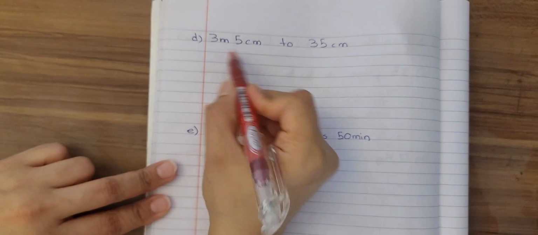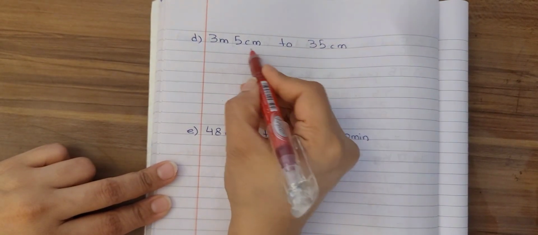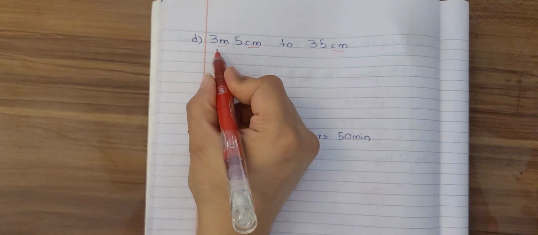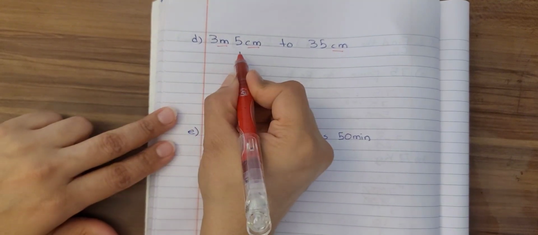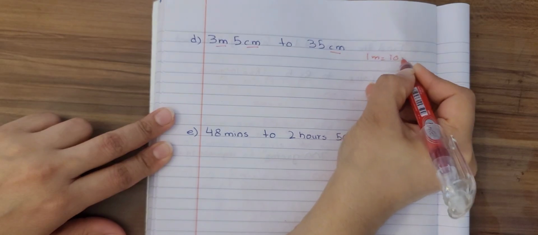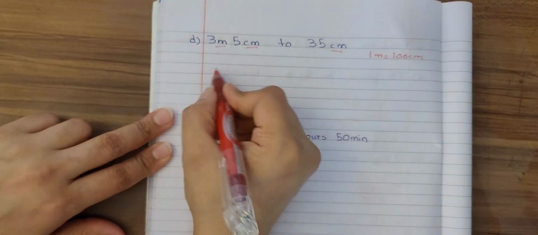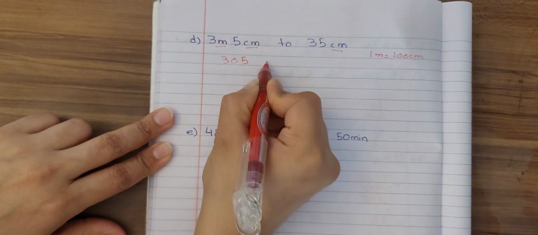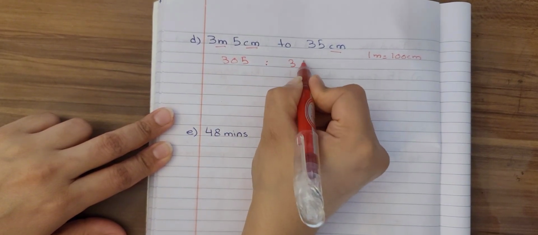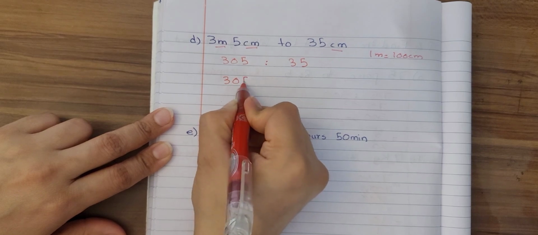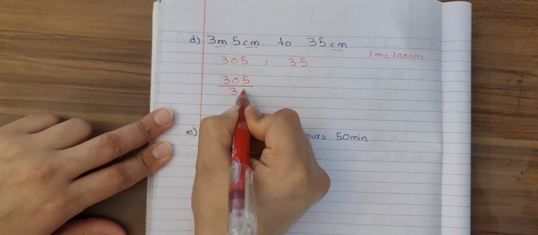Now we are going to solve the next part. 3 meter 5 centimeter to 35 centimeters. Now you can see the units are meters and centimeters. So here 1 meter is equal to 100 centimeter. So we got the number 3 meter 5 centimeter makes 305 centimeters is to 35 centimeters. So 305 divided by 35.